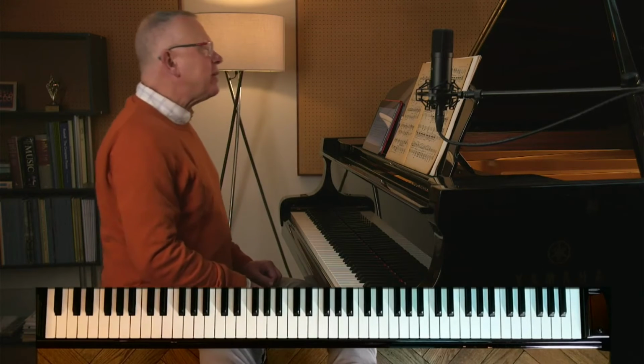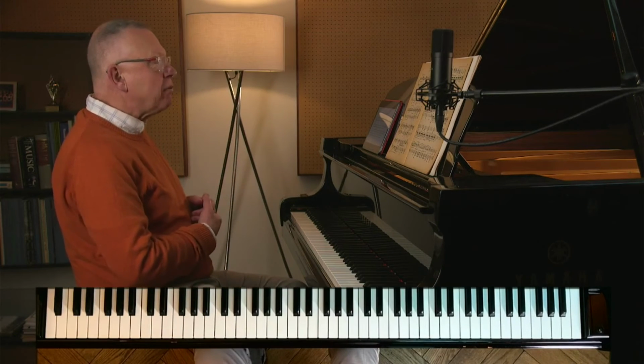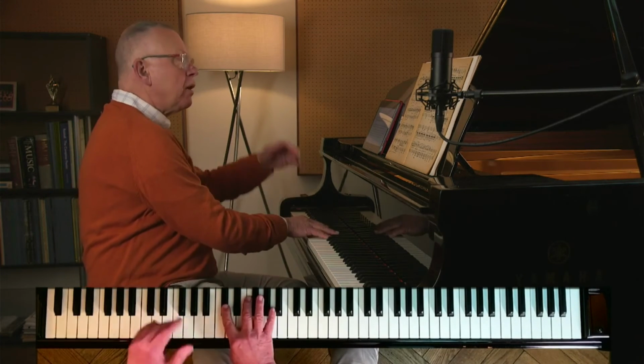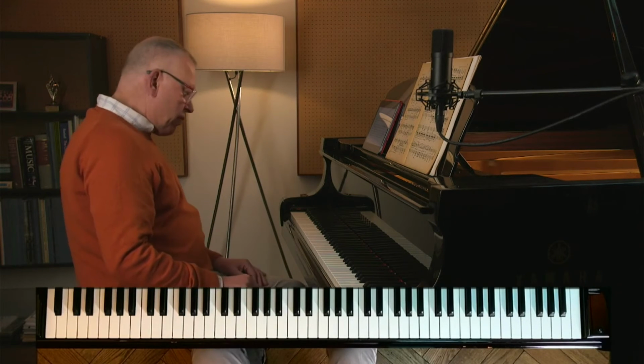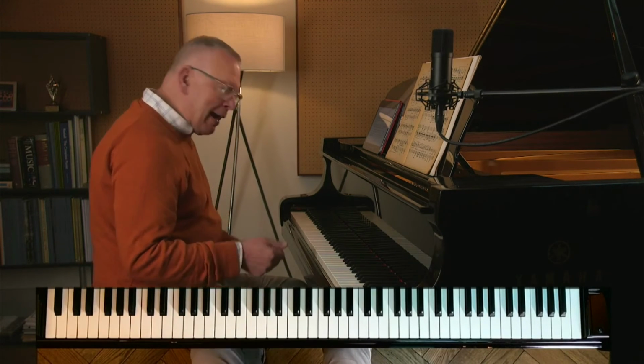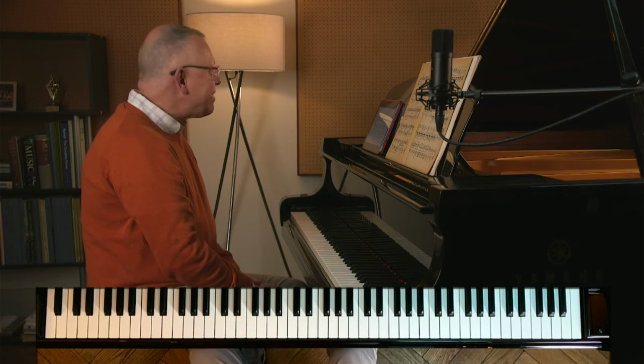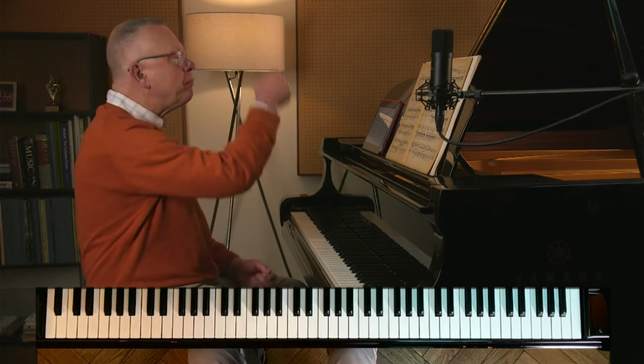That was with no pedal. But what I can do in that instance is perhaps have a little pedal for the first bar. I've got my pedal now just down enough. Can you hear? There's a little resonance coming from that, but not very much. So rather than a hose pipe aimed, I've got an atomizer, a little one of those sprays for the garden or for the perfume.